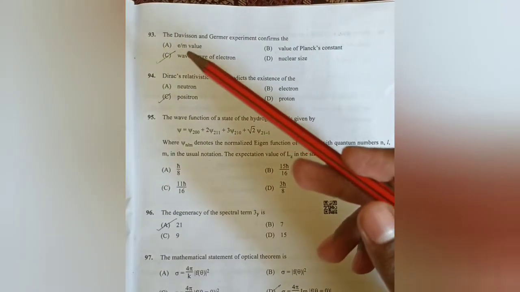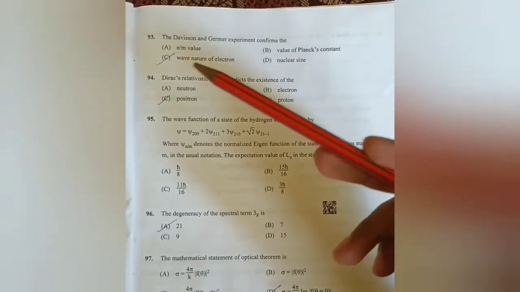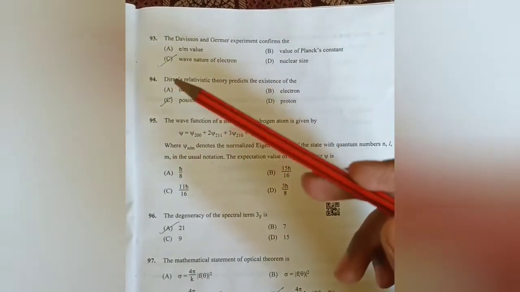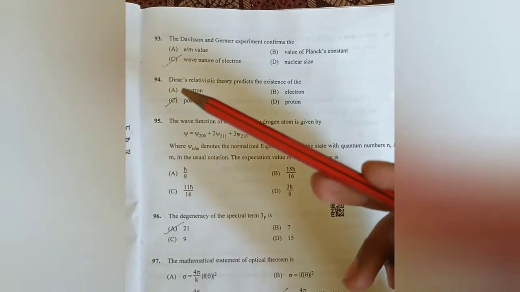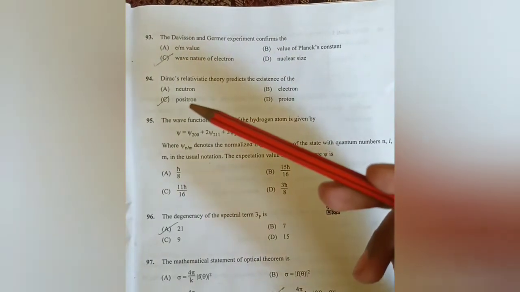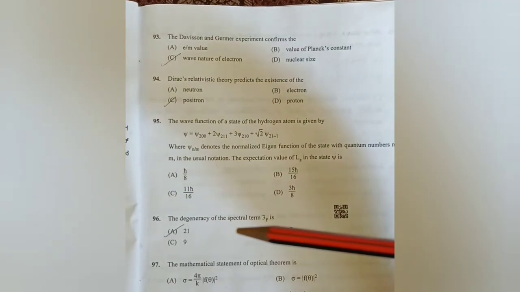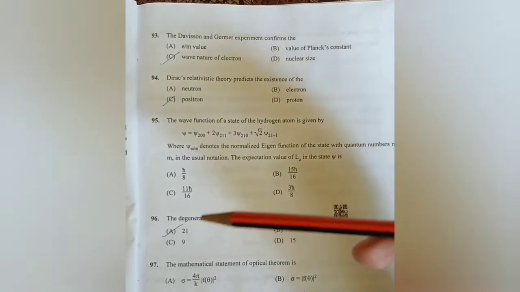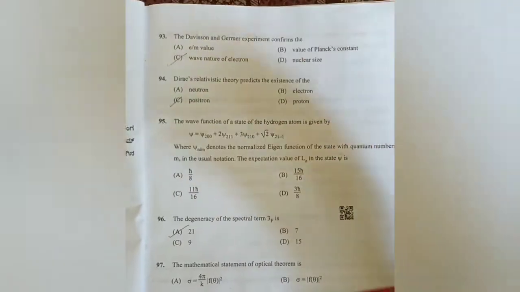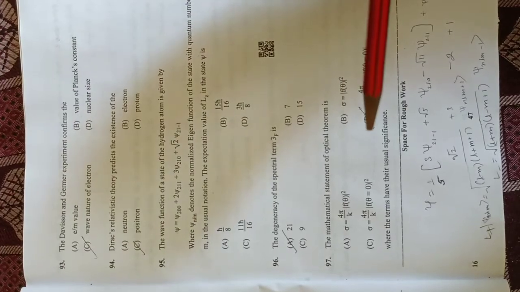Question number 93. The Davisson and Germer experiment confirms the wave nature of electrons. So option C is the right answer. Question number 94. Dirac's relativistic theory predicts the existence of the positron. So option C is the right answer. Question number 96. The degeneracy of the spectral term 3F is. The right answer is option A, 21. Question number 97. The mathematical statement of the optical theorem is, where the terms have their usual significance. The right answer is option D.